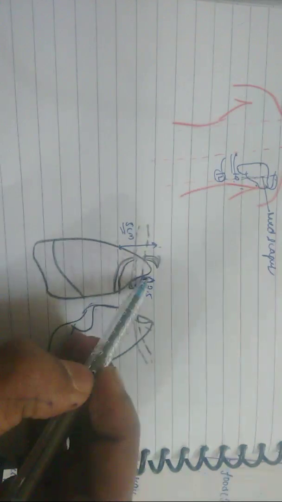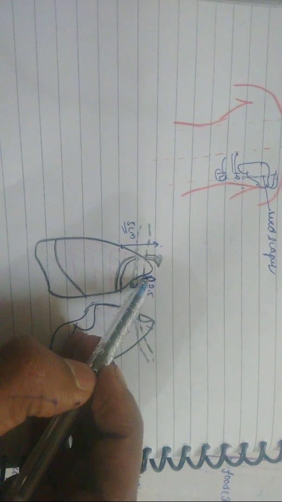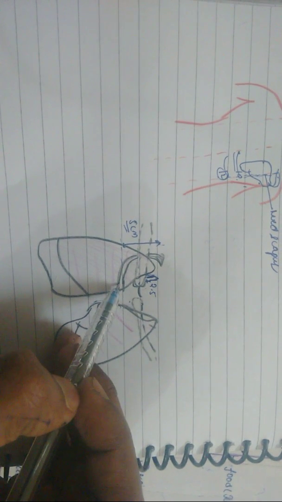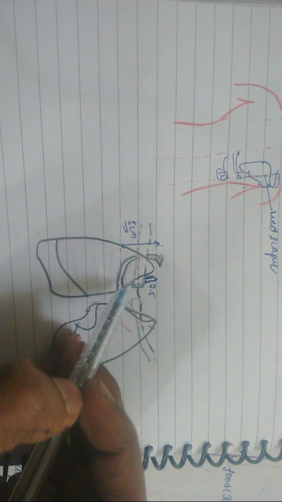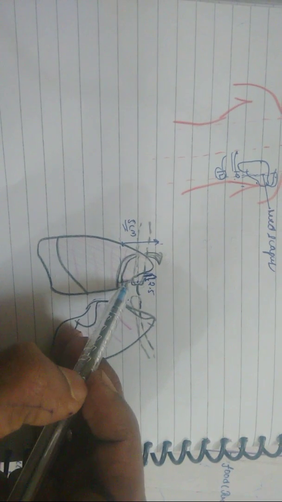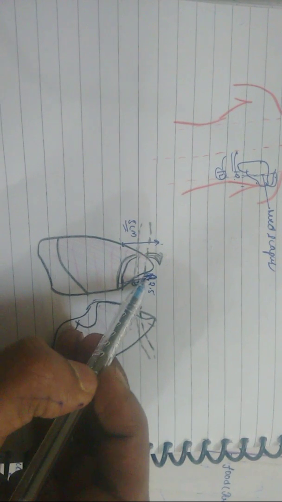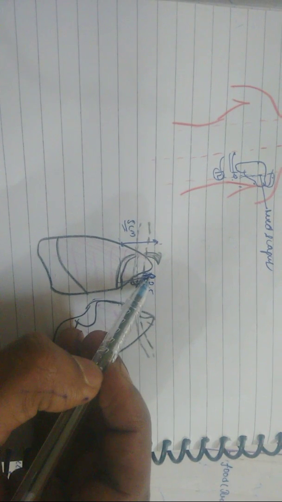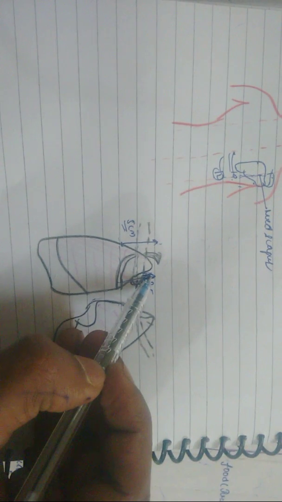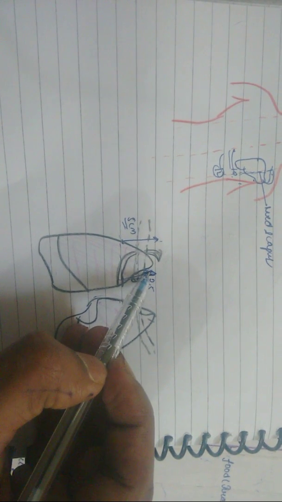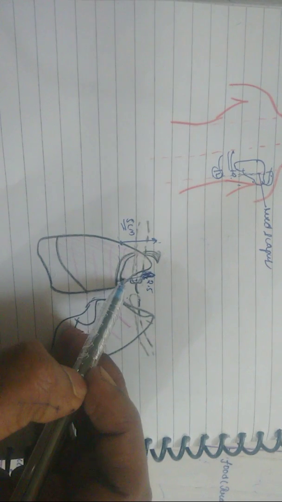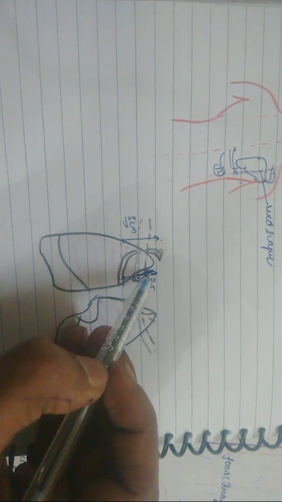If you look from the first rib, this is the apex, and it is 5 centimeters above the first rib. So from the clavicle it is 2.5 centimeters to the apex, and from the first rib it is 5 centimeters above to the apex of the lung.